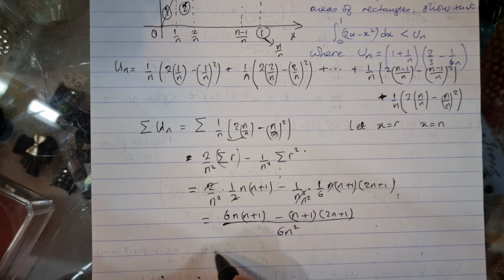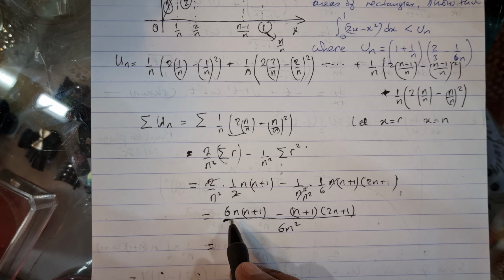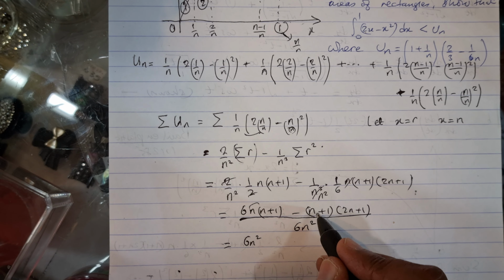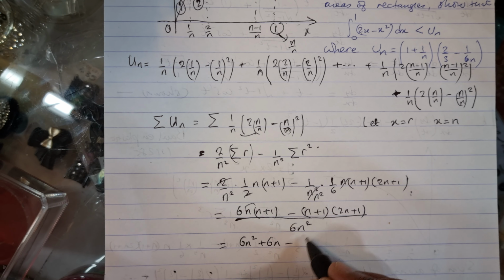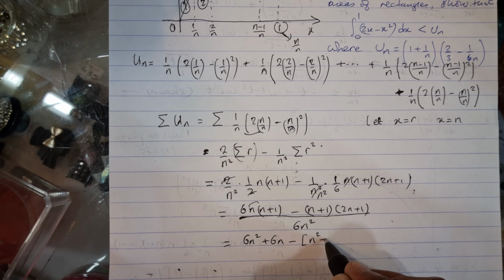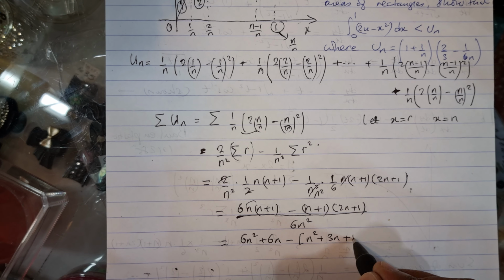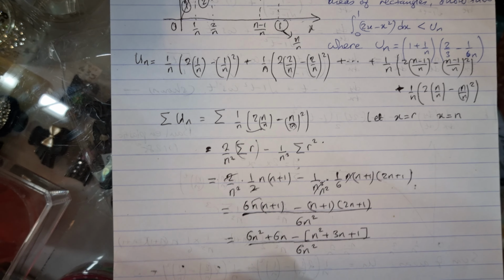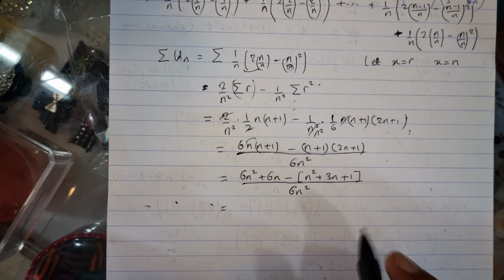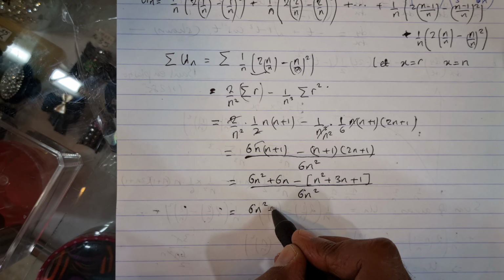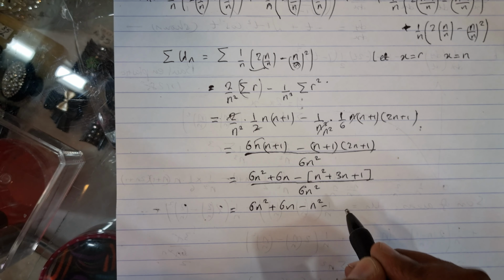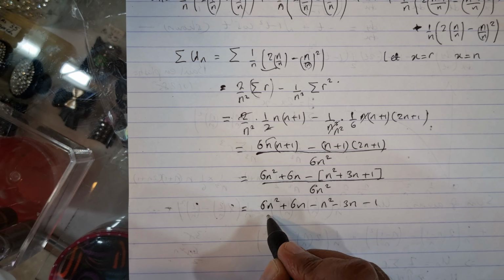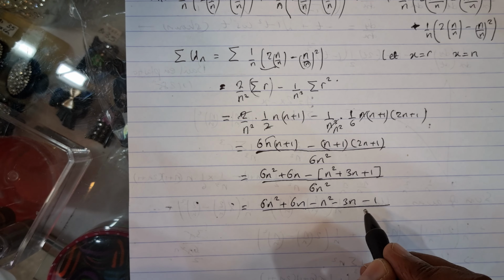And so let's try and expand this. So this is going to become 6n squared plus 6n, minus brackets 2n squared plus 3n plus 1 if we were to expand this, divided by 6n squared.